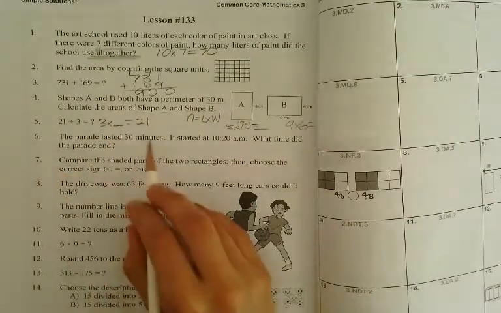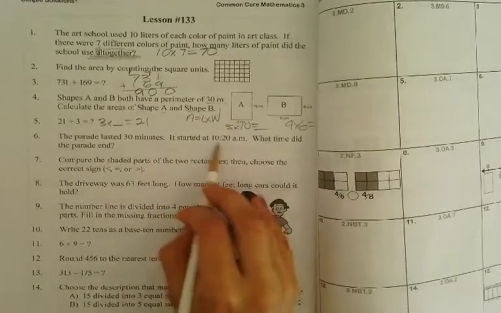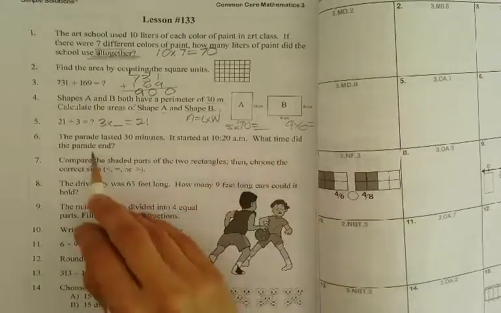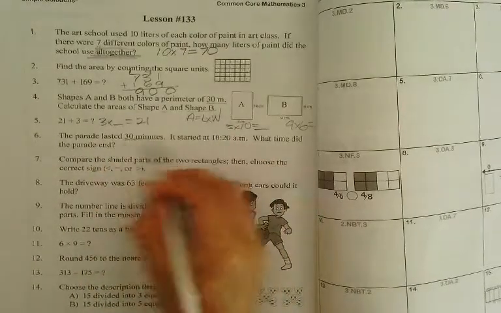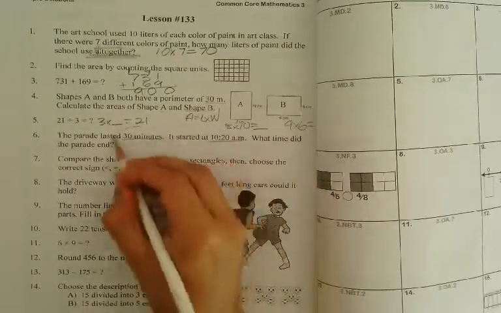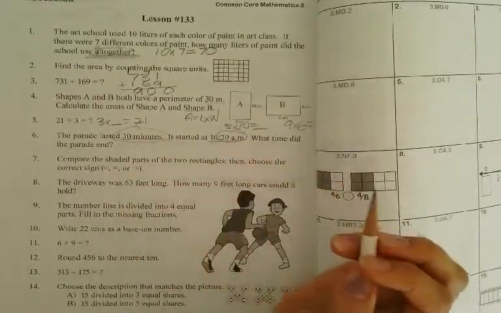Number 6, the parade lasted 30 minutes. It started at 10:20 a.m. What time did the parade end? It lasted 30 minutes, and this is when it started. I'm going to add the 30 minutes to the minutes over here.